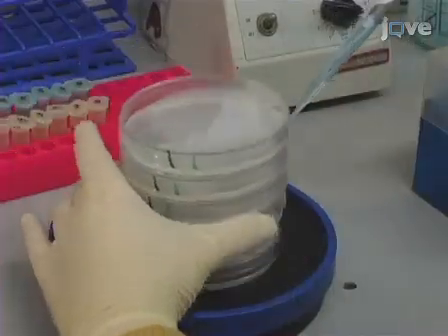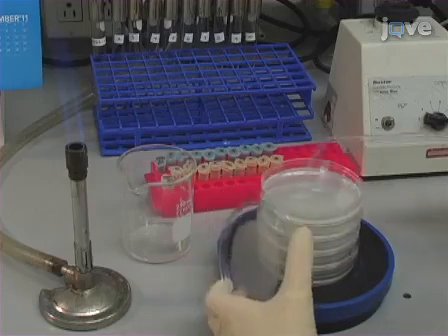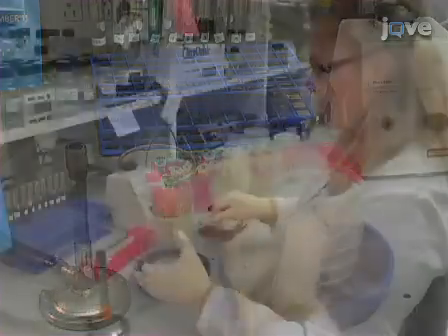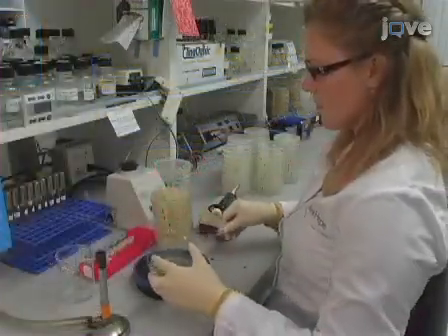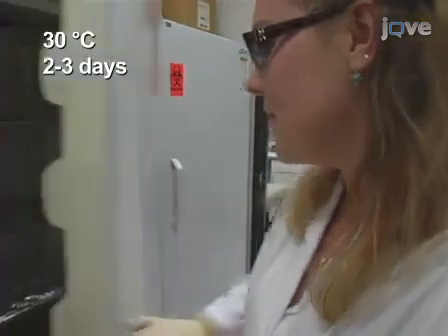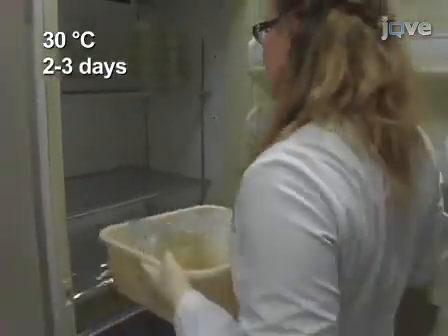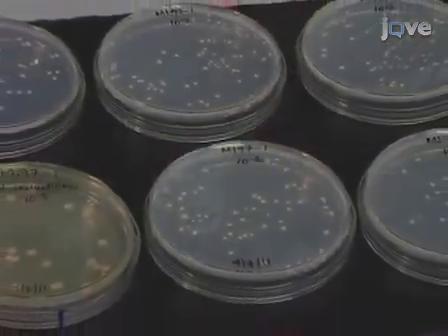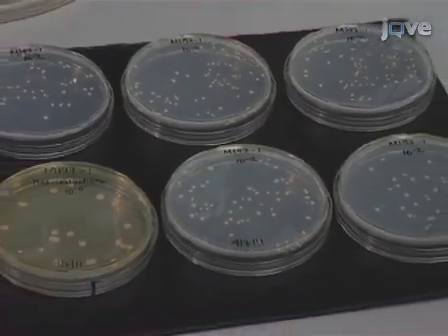After 4 hours, plate appropriate dilutions of the cultures onto medium lacking histidine as well as onto YPD to yield approximately 100 to 200 colonies per plate. Incubate plates at 30 degrees Celsius for 2 to 3 days. When colonies arise, the translocation frequency can be determined.